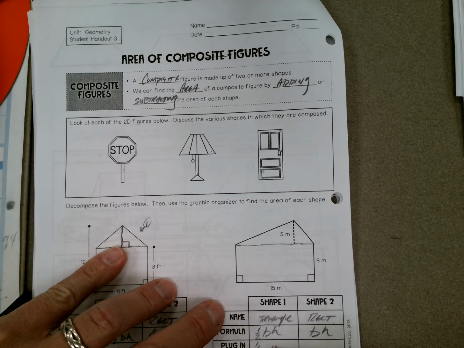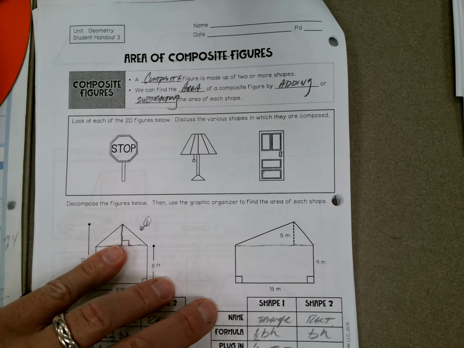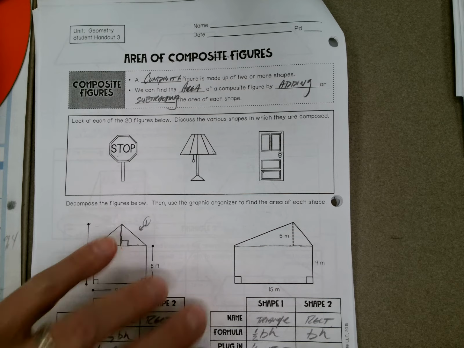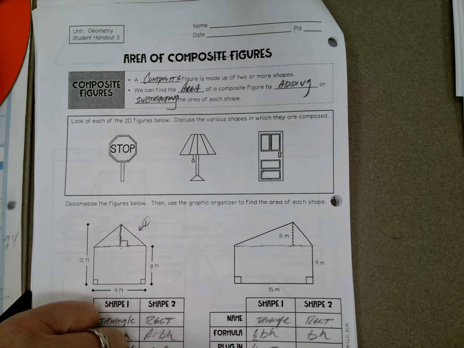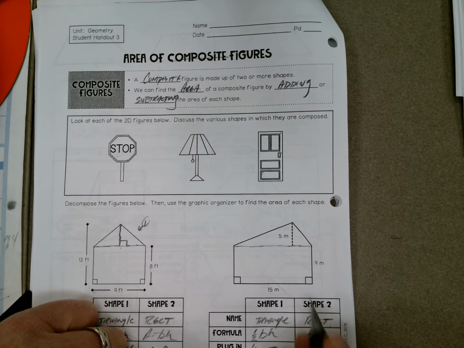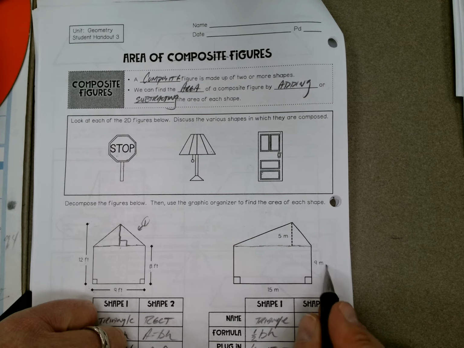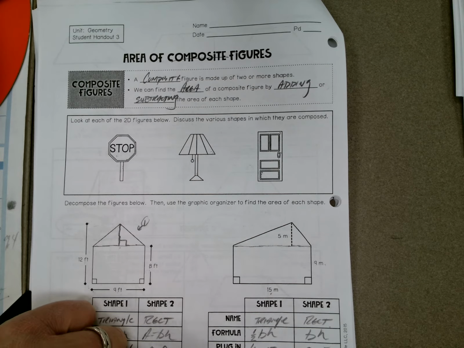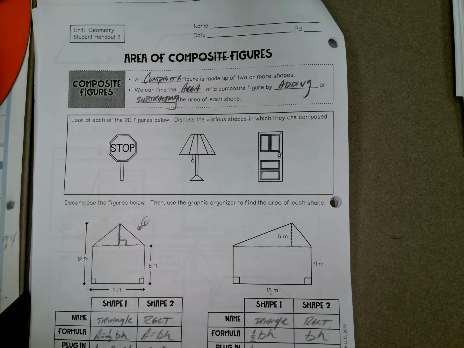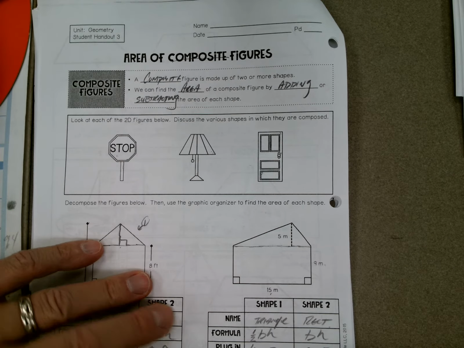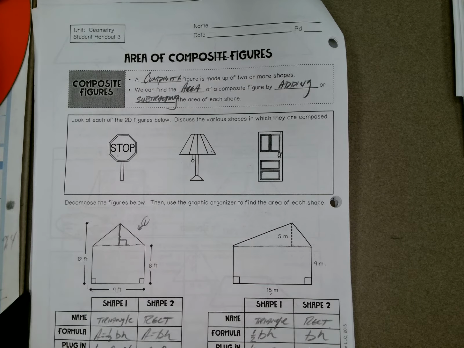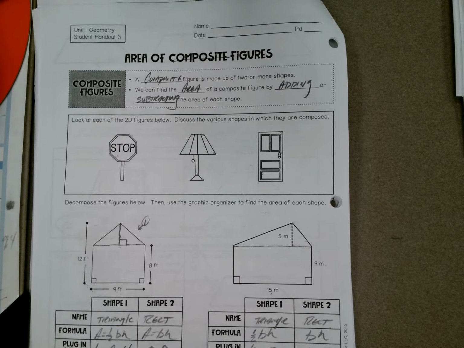1/2 times the base of 15 times the height of 5, right? 15 times 5, and then half of that. So that's 37 and 5/10, and that's meters square. Base times height is 9 times 15 here. That's our rectangle, and that's 135 meters square. Then we add these two together, and we get 172 and 5/10 meters square. So these are two separate composite figures, and we're just combining them, or adding them.